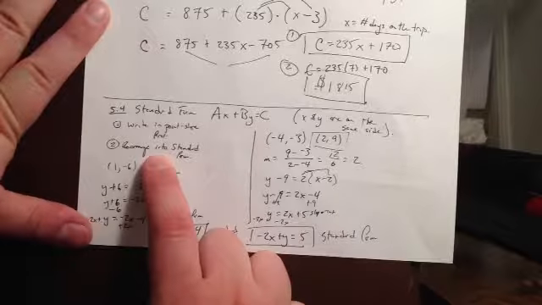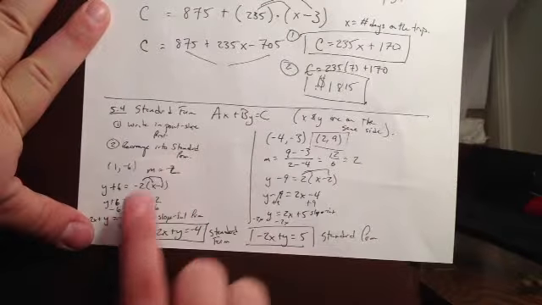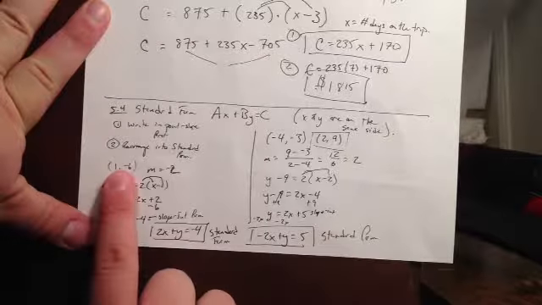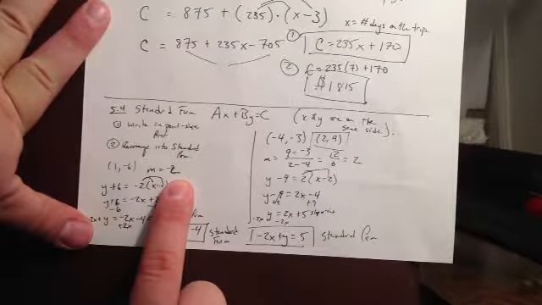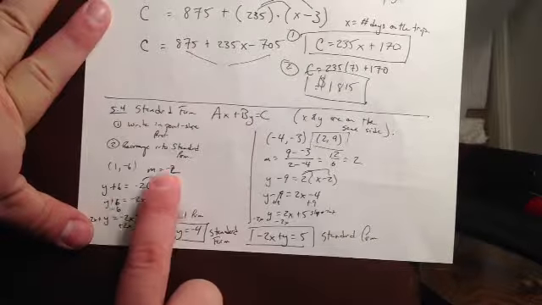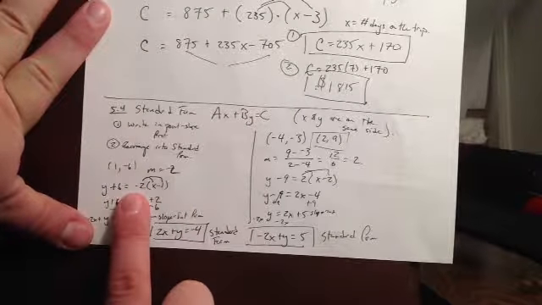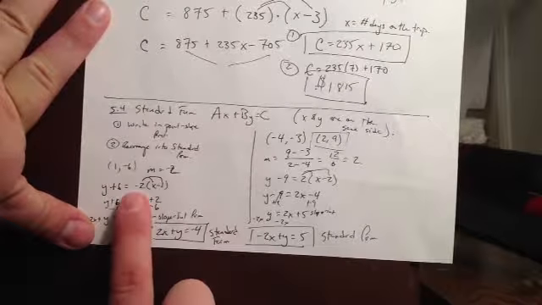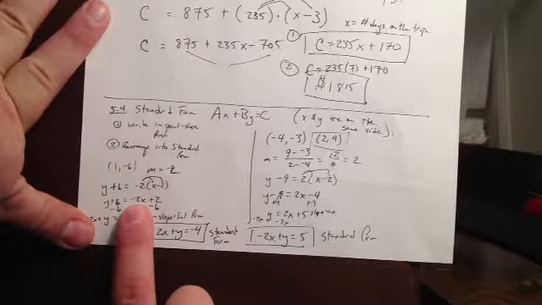So the first example had a problem where they gave you a point and the slope of the line, namely 1 comma negative 6, and the slope was negative 2. So we'll write the equation in point-slope form first, just like above. Distribute the slope and get negative 2x plus 2.